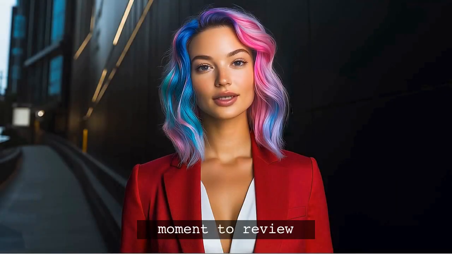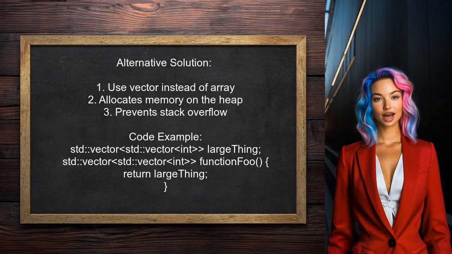Let's take a moment to review another user's answer. An alternative solution provided by another user is to use the vector type instead of array. This approach utilizes std::allocator, which allocates memory on the heap, avoiding stack overflow issues.